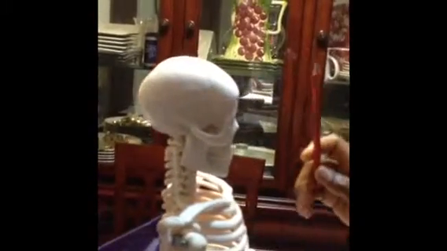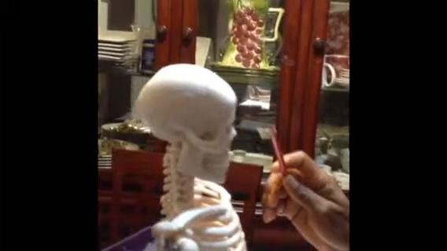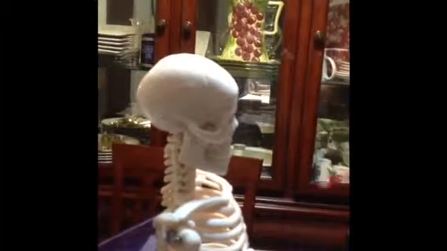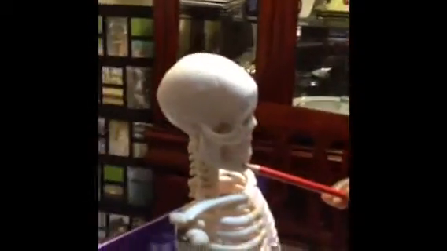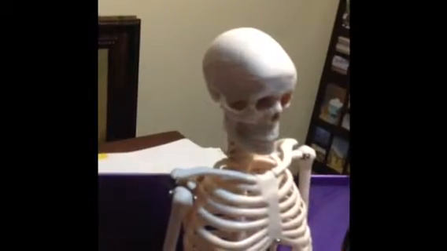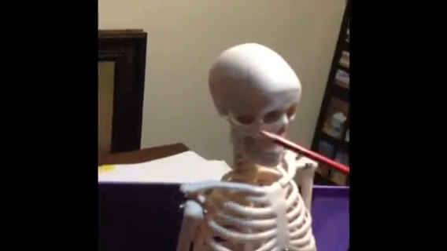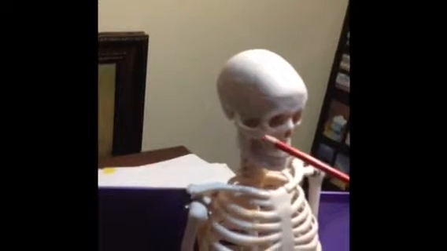Continuing is the facial bones. The facial bones: the mandible, the nasal bone, the zygomatic bone. The zygomatic bone is made up of the temporal process of the zygomatic bone and the zygomatic process of the temporal bone.